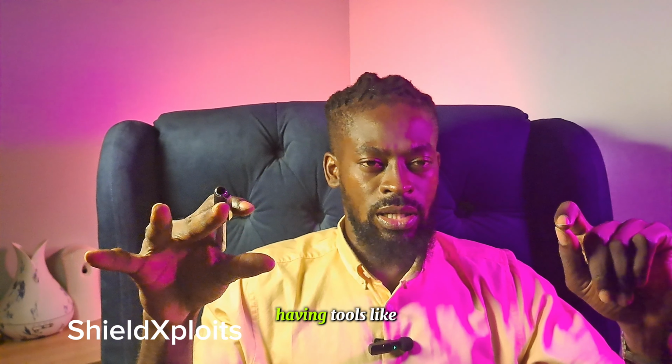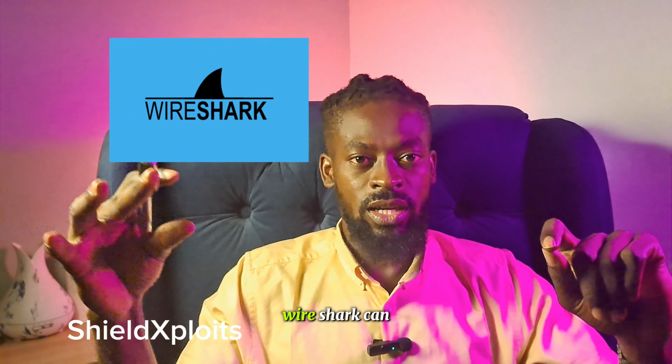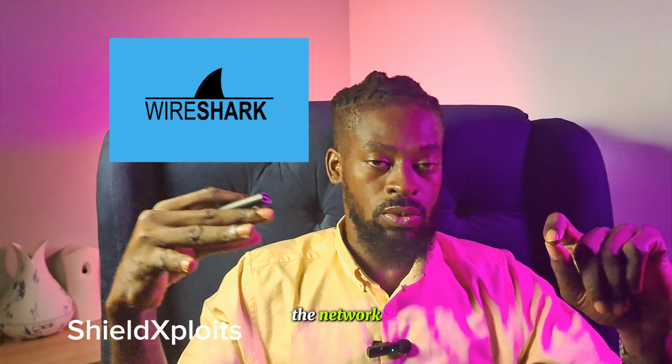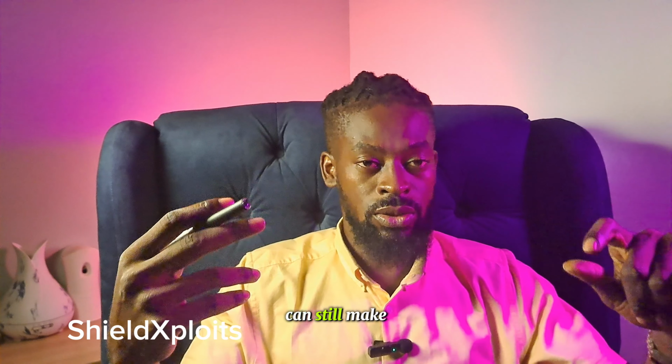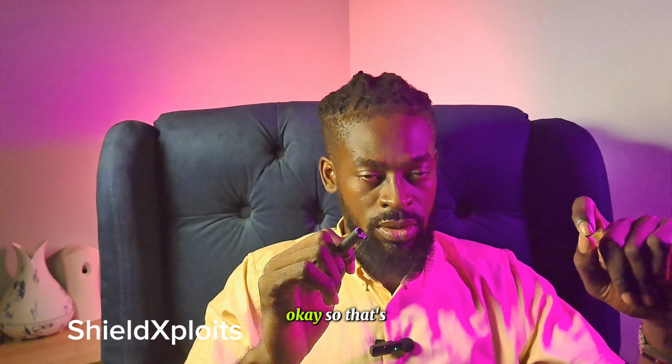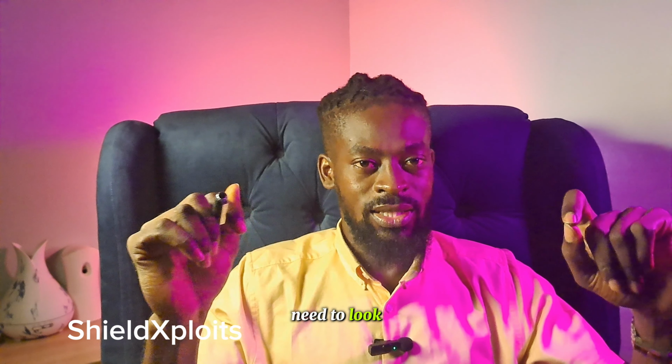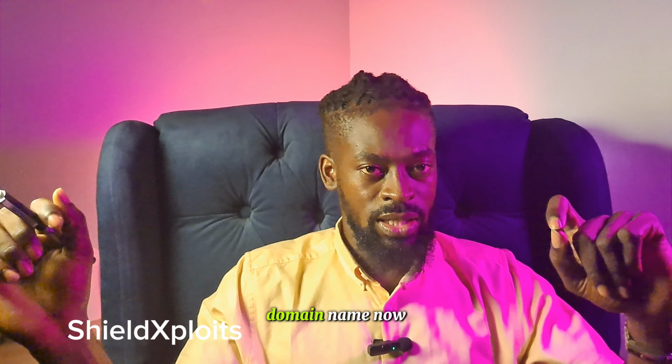Anybody having tools like Wireshark can get anything over the network in plain text. So the S should be there; it should be HTTPS and not HTTP, although advanced hackers can still make their link get the S. So that's where you now need to look at the other domain name.